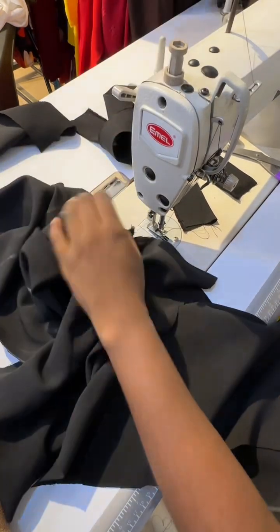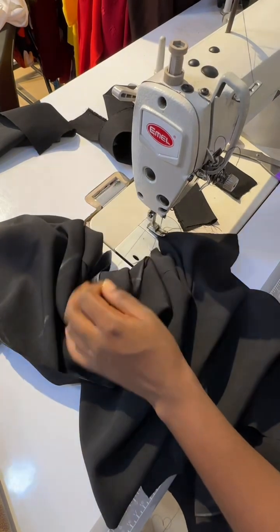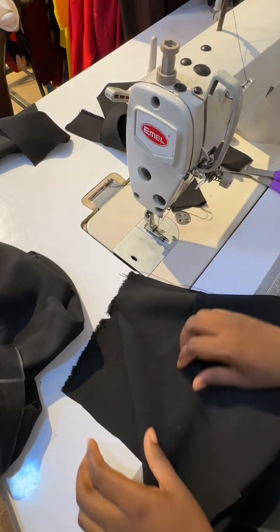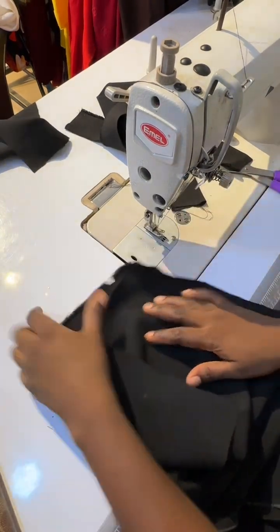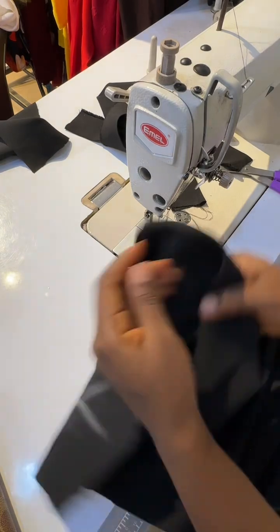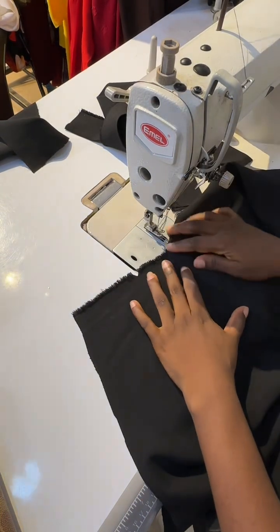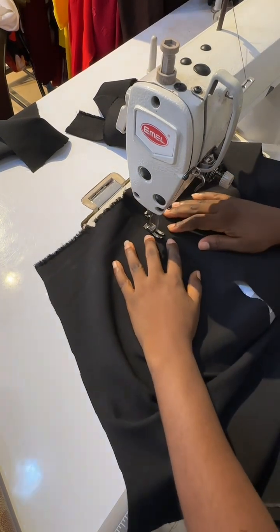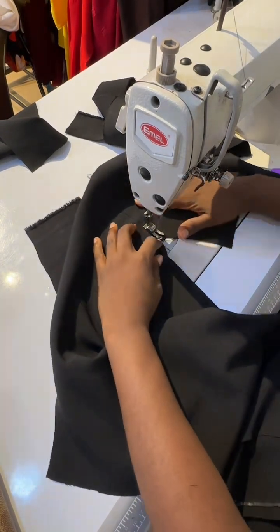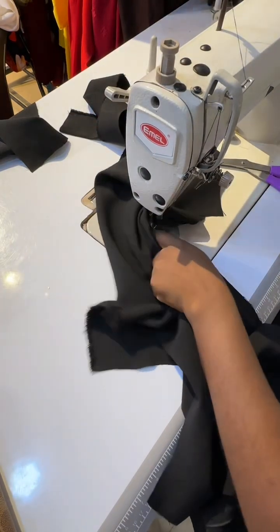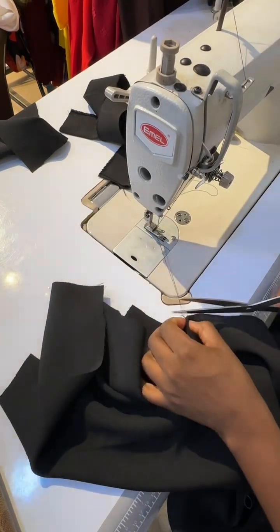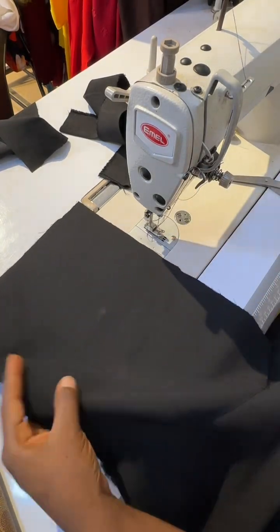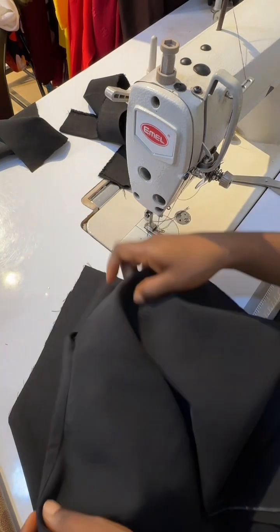Now after sewing it, we are going to top stitch. After sewing it together, we are going to top stitch to give it a very clean finish. Now top stitch it. After top stitching, watch carefully the way I'm going to pin it down. Watch carefully.